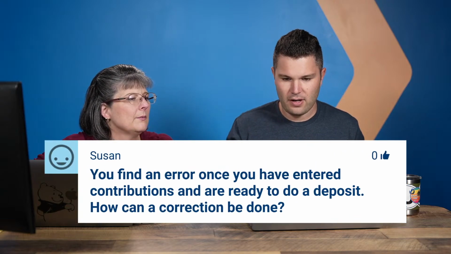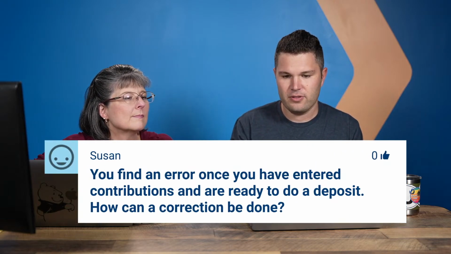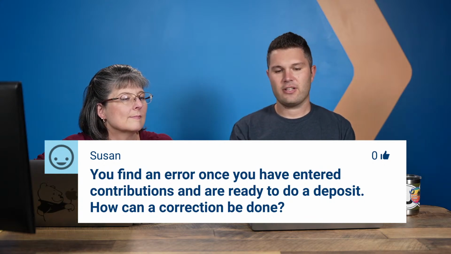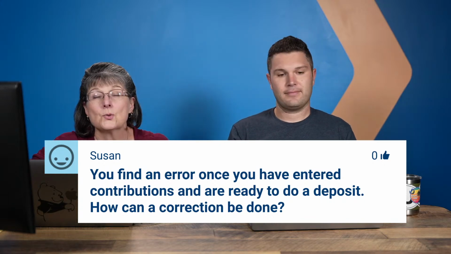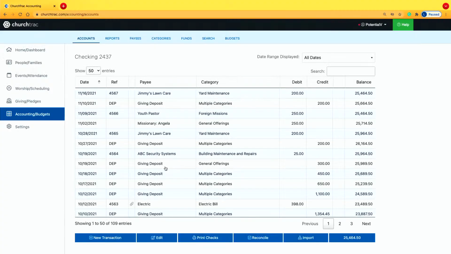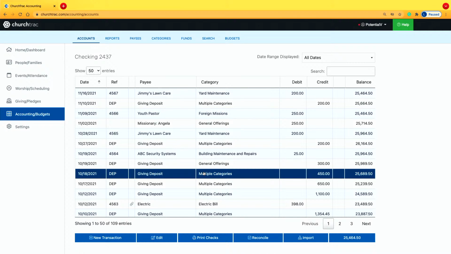So Susan's saying, you find an error once you've entered contributions and are ready to do a deposit. How can the correction be done? It's really important that you make the adjustment in the giving screen, okay? Giving and accounting do not talk to one another. So once you make that correction in the giving screen, you need to go to accounting, find the deposit, delete this deposit, and go back to giving and re-enter it.